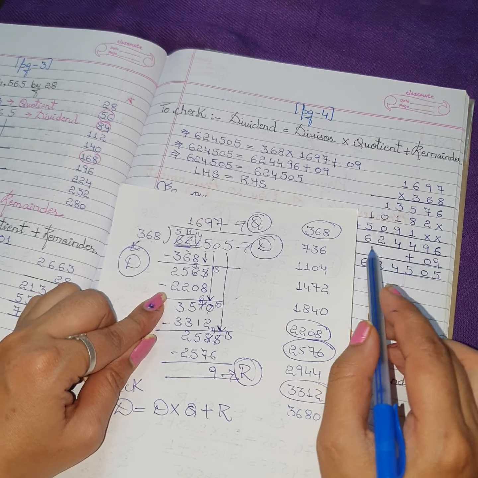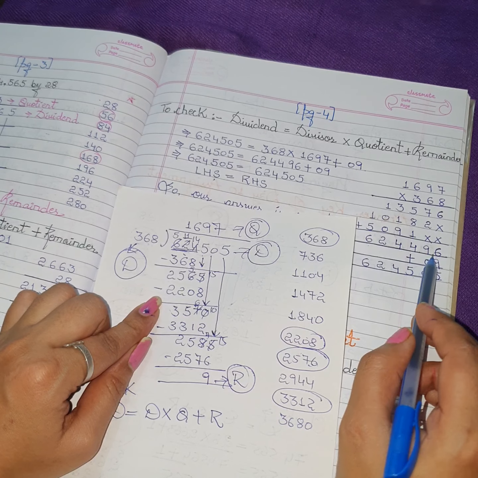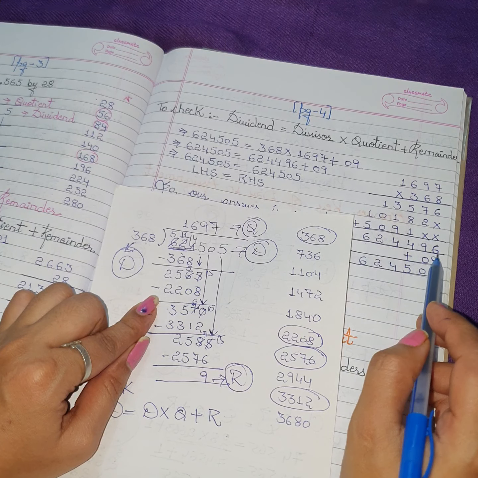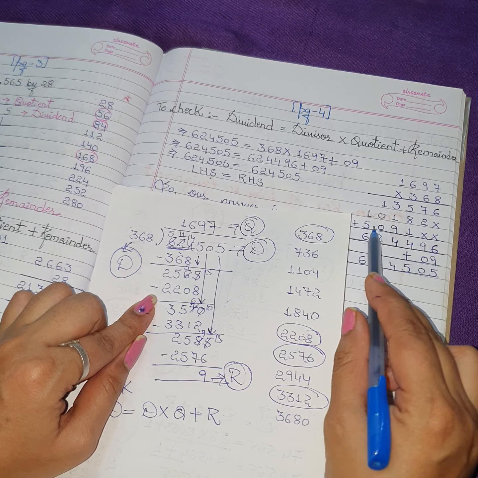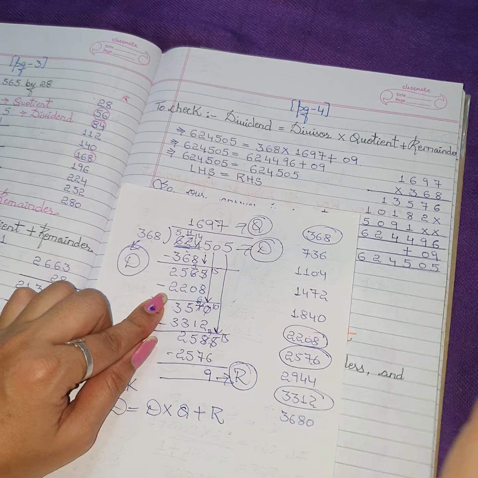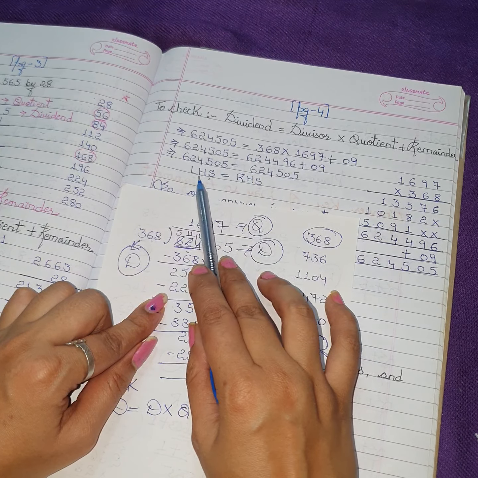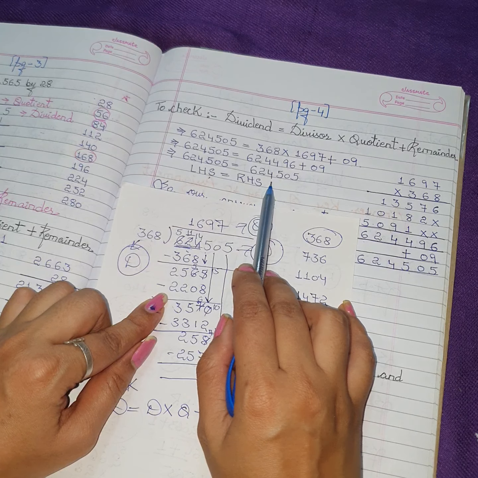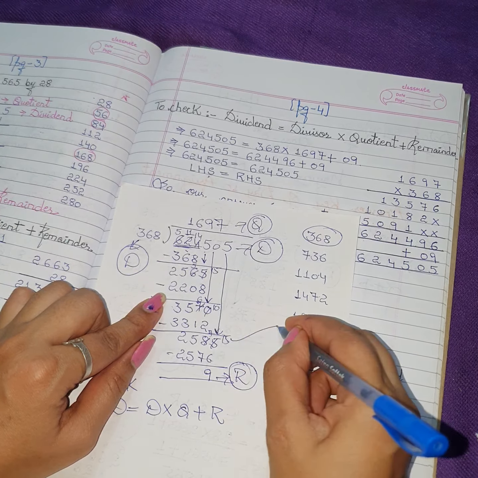After multiplying you will get the result as 624496. In this you have to add your remainder, that is 9. After adding this 9 to this multiplication, you will get 604505, which you will be writing on the right hand side. So you can see that both sides are the same, left hand side and right hand side are the same. That means our solution of division is absolutely correct.